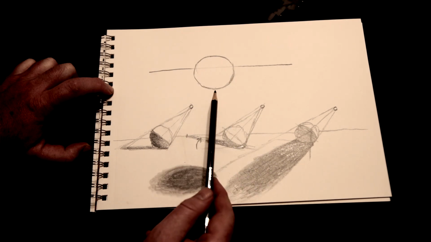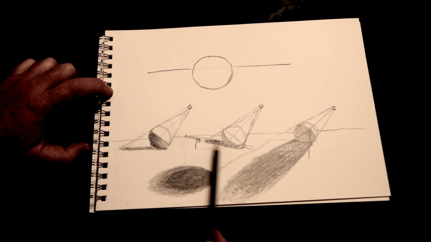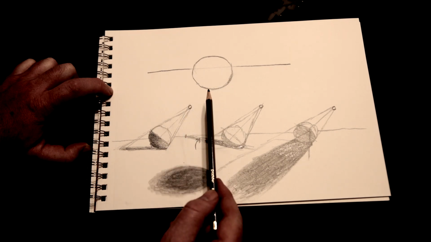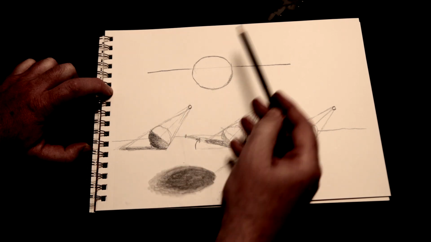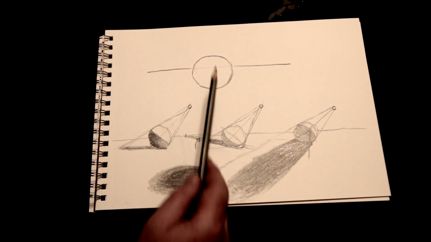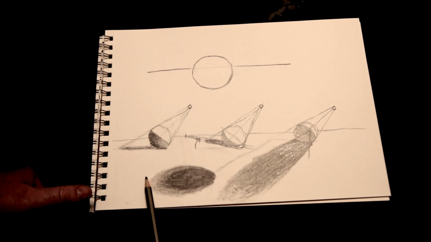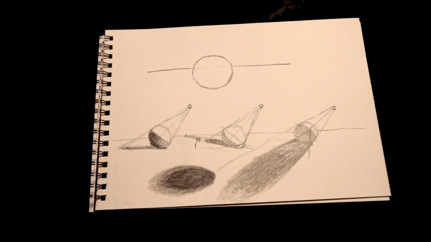Then use perspective and a vanishing point to help you calculate where your cast shadow is going to go, and then use some penumbra lines to calculate if your shadow is going to have penumbra. And if it does, then go ahead and add the penumbra and make it nice and soft. And then the last thing I talked about in class was using a reference photo.